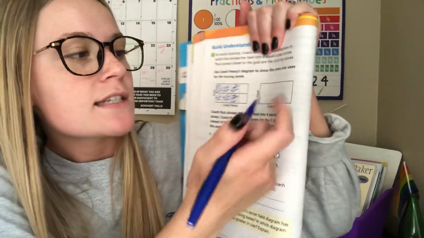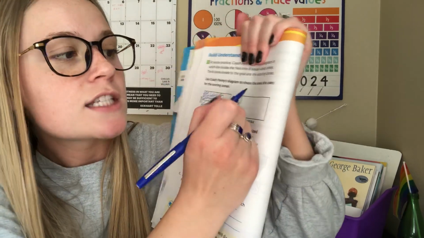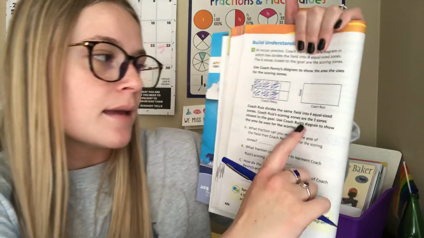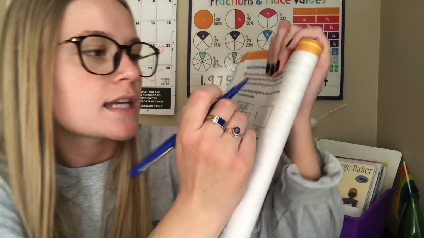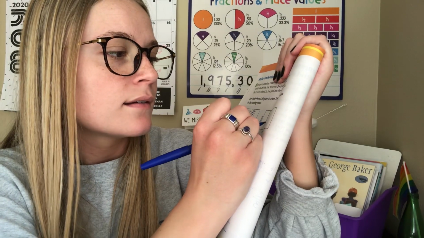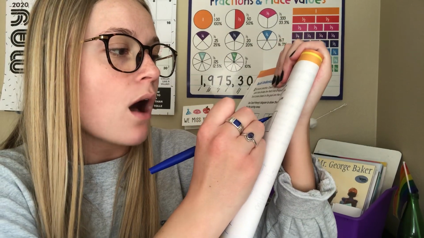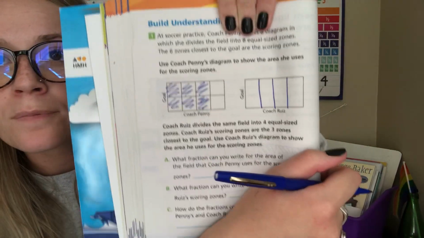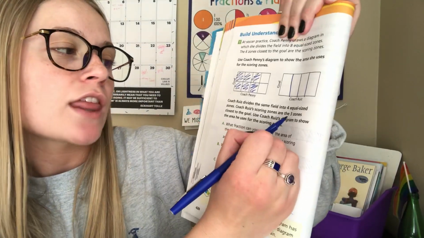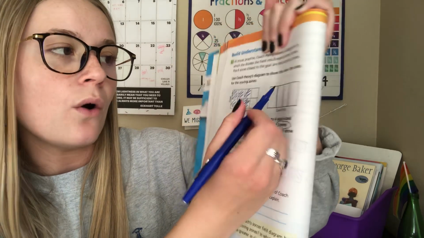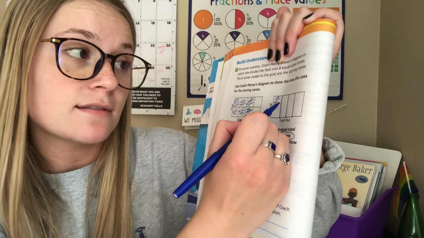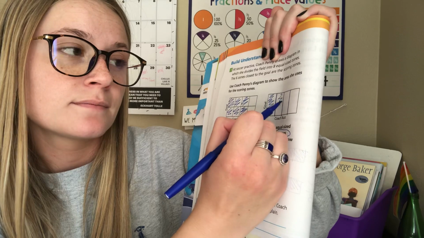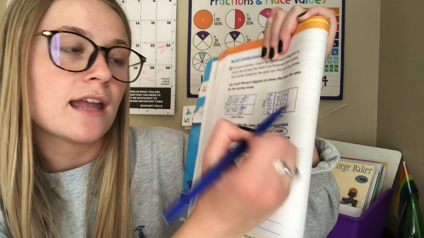So I'm going to divide this rectangle into 4ths because that's what Coach Ruiz does. And I'm just going to do all vertical sections like that. Okay? And then it says that 3 zones closest to the goal are the scoring zones. So I'm going to color in those 3 like that.